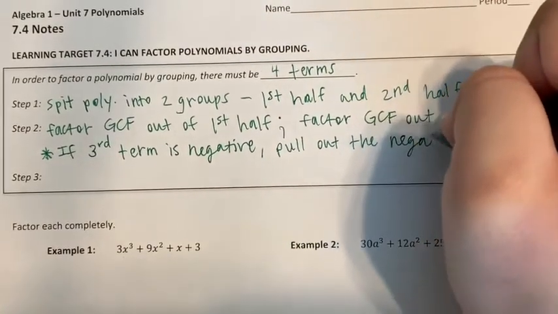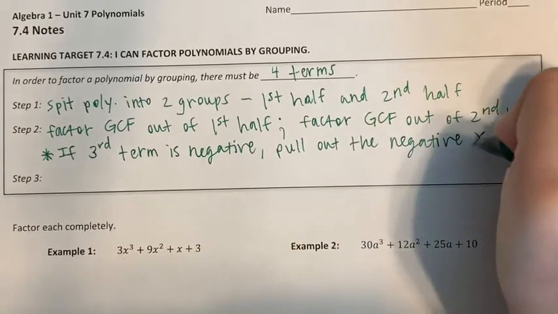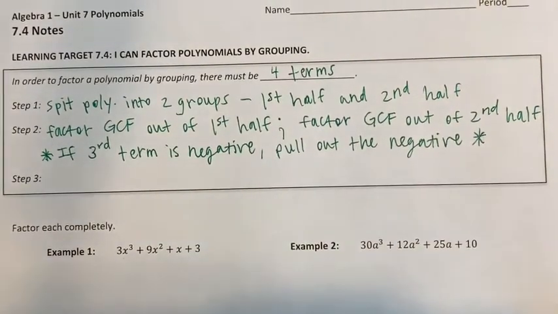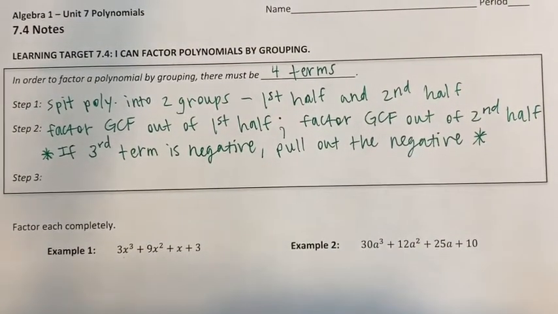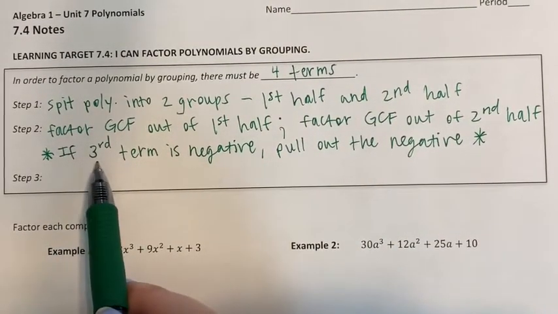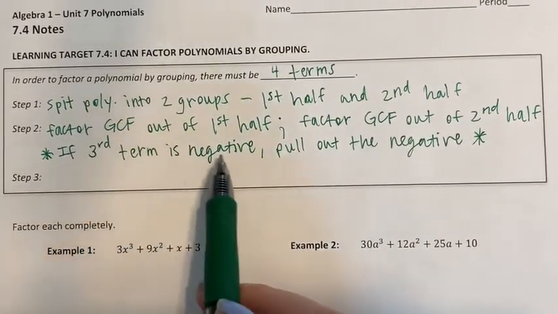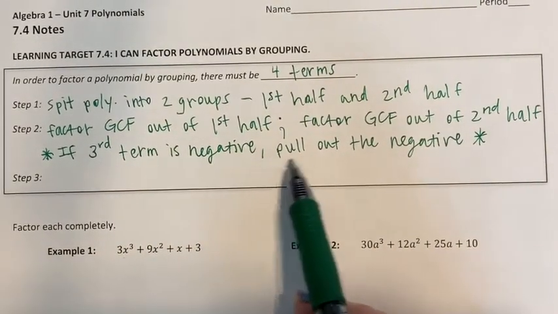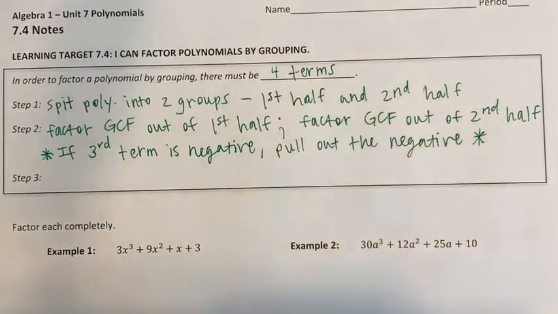And this is very important. If you don't do this, you'll notice that you won't have something in common in order to factor by grouping. So please make sure you have this special note. We're looking at the third term. If the third term is negative, then for your second half, you have to pull out that negative.